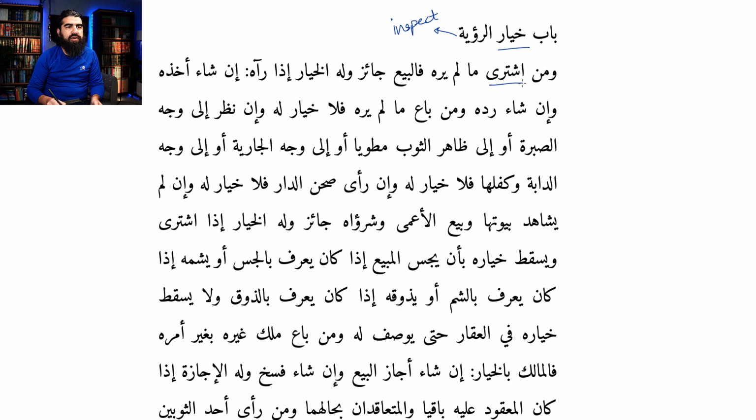Man ishtara, whoever purchases. Ishtara yashtari means to purchase, the word has come before. Ma lam yarahu, yara is from the word ru'ya. فالبيع جائز وله الخيار إذا رآه إن شاء أخذه, أخذ means to take. رده ومن باع ما لم يره فلا خيار له وإن نظر إلى وجهه. Wajh means the face. Subra means a heap of food. This word has come before as well. Heap of food, pile of food.